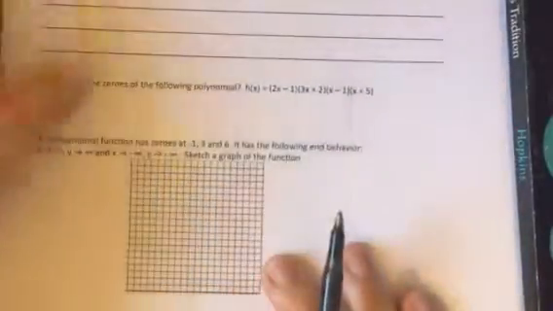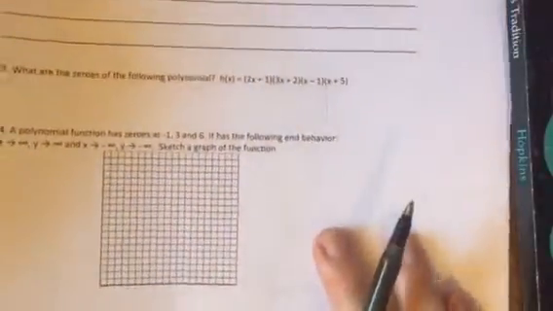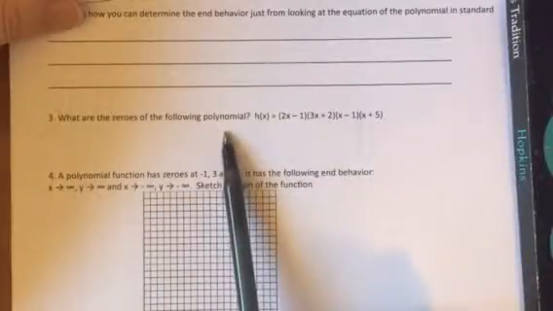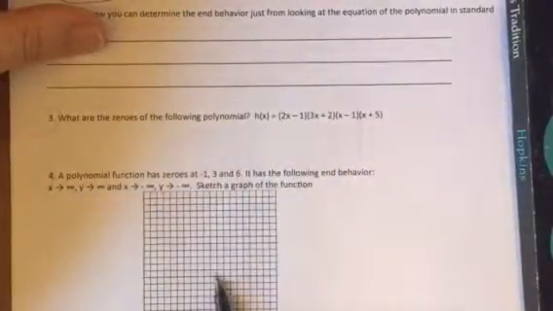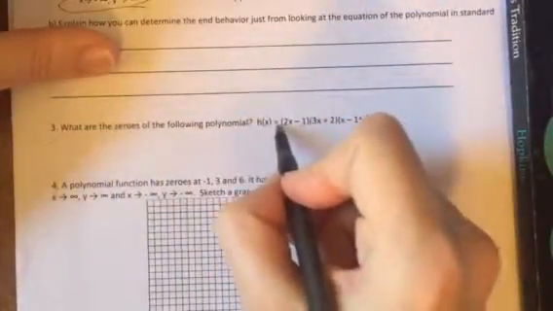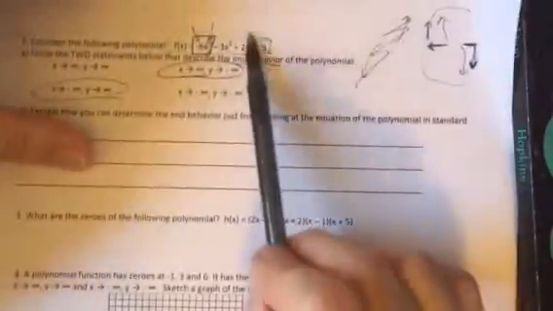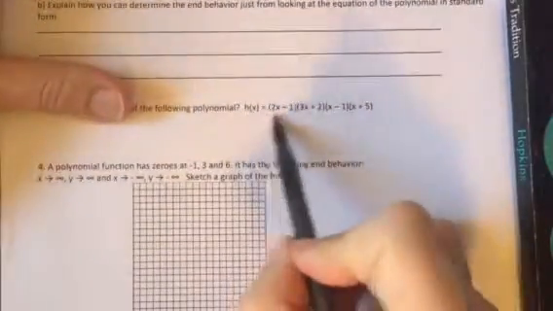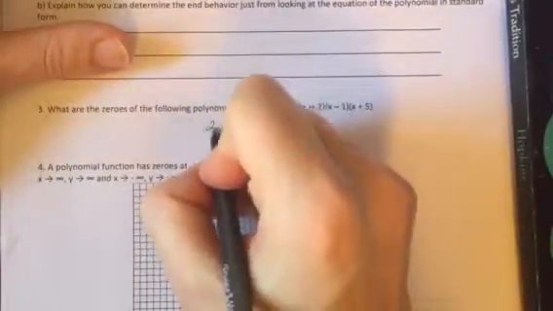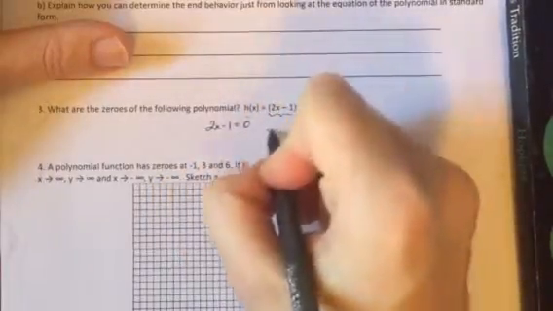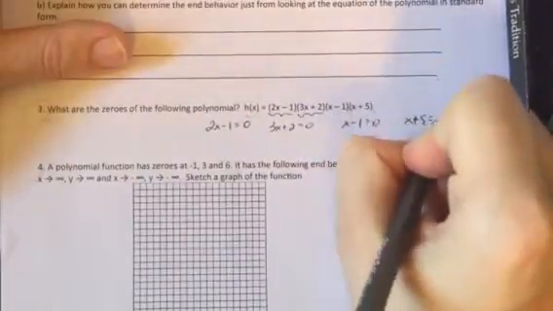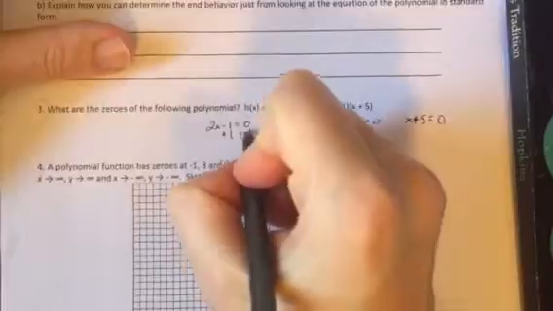I'm going to skip to number 4 really quickly because that also deals with end behavior. Well, I'll do 3 and 4. Okay, 3, what are the zeros of the following polynomial? So this deals with zeros, and then this one's zeros and end behavior, so we'll do them all together. So remember, zeros, if you have it in factored form, so the nice thing is this was in standard form, which was perfect for telling end behavior. This is in factored form, which is perfect for telling zeros. So you just set each factor equal to 0. 2x minus 1 equals 0, 3x plus 2 equals 0, x minus 1 equals 0, and x plus 5 equals 0. So we have 4 zeros for this function, and then you just solve.